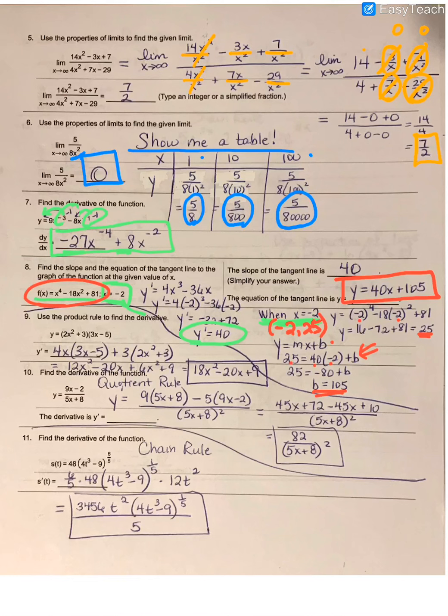Okay, so with question number 9, we are showing the product rule. So I don't want you to FOIL that out. If it specifically says product rule, I need to see the product rule. So product rule says we take the derivative of this first expression, which is the 4x, and then we multiply it by the entire second expression. Then we add, and now we take the derivative of the second expression, which is the 3, and we multiply it by the entire first expression.